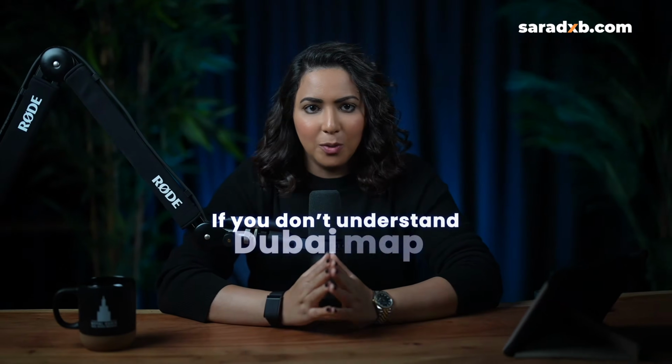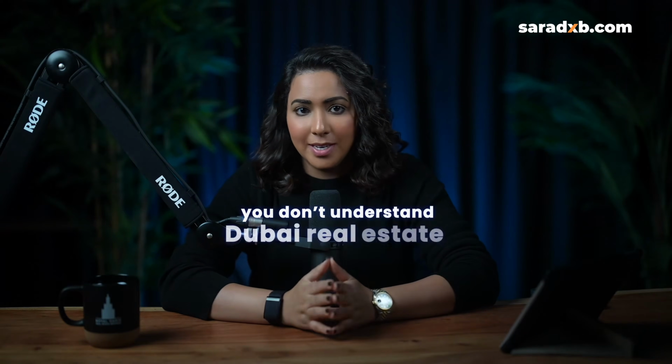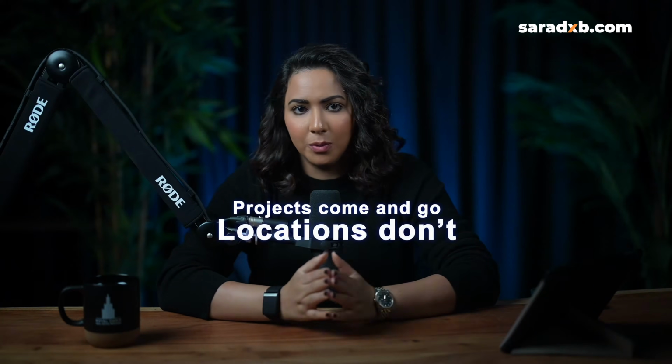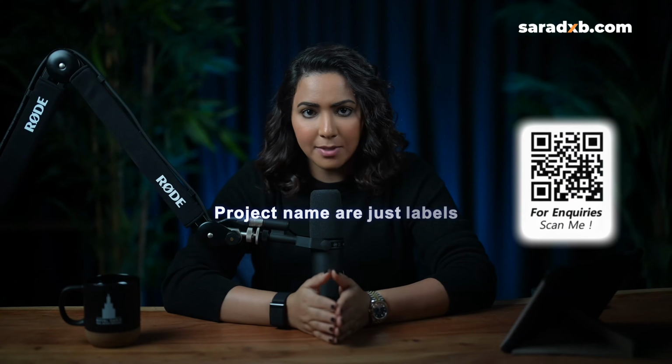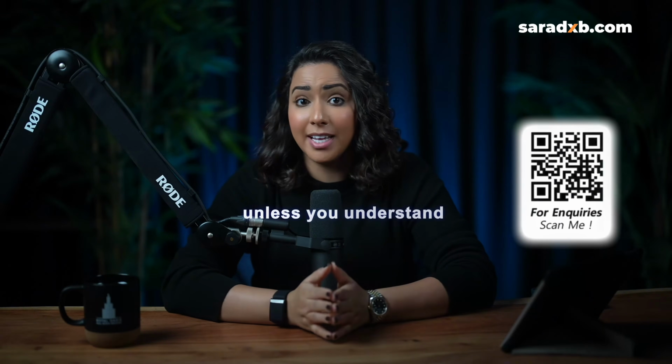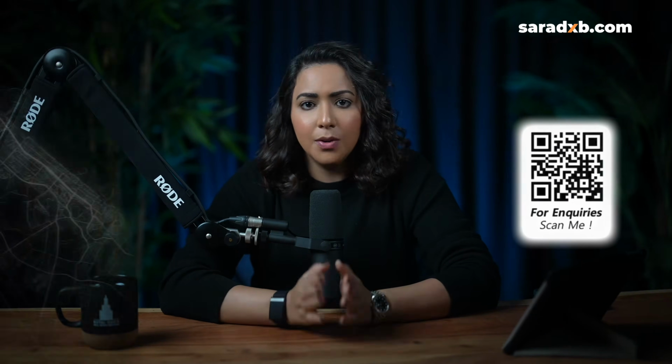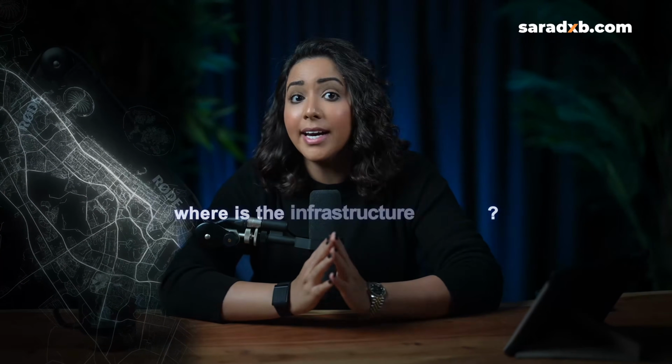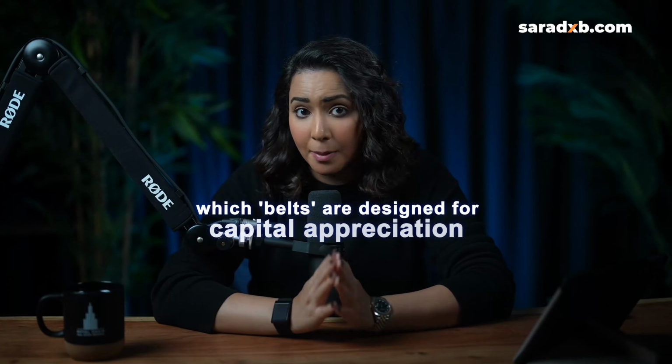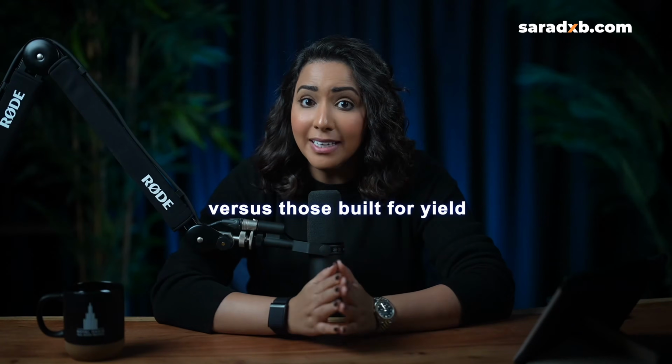If you don't understand Dubai map, you don't understand Dubai real estate. It's as simple as that. Projects come and go. Locations don't. So let me be clear. Project names are just labels, unless you understand the micro logic behind them. You need to know how the city is planned, where the city is expanding, where the infrastructure is moving, and which belts are designed for capital appreciation versus those built for yield.